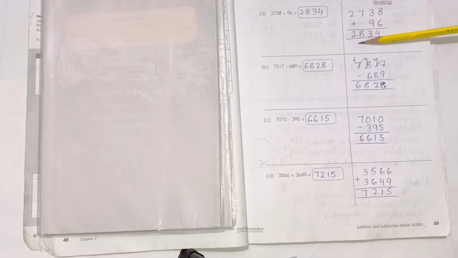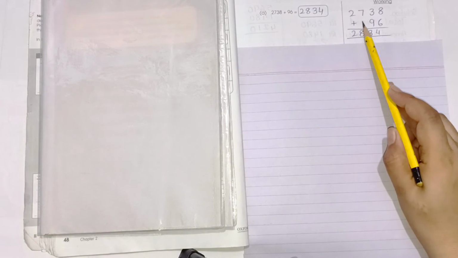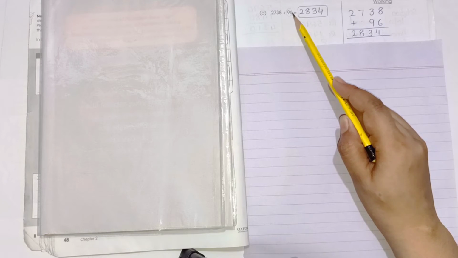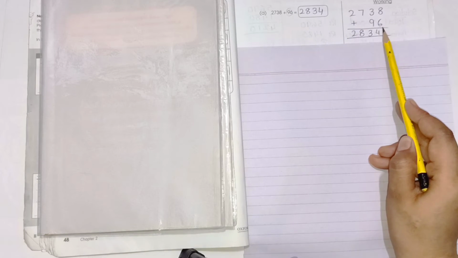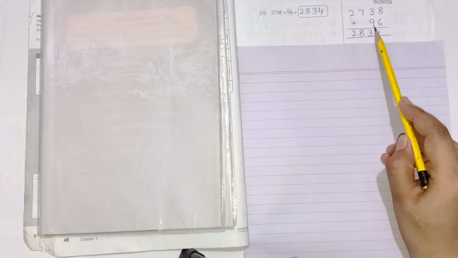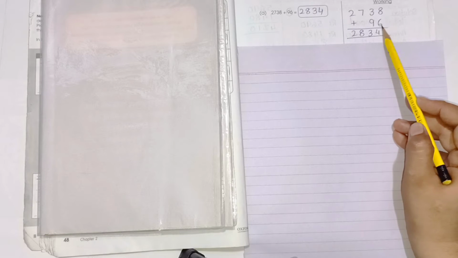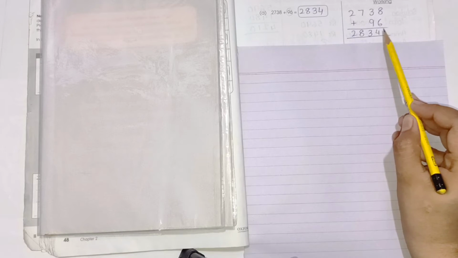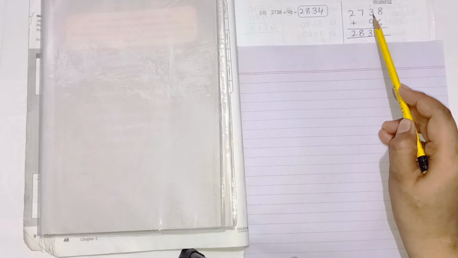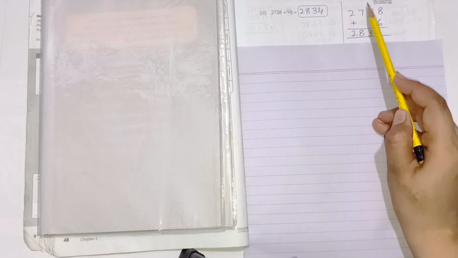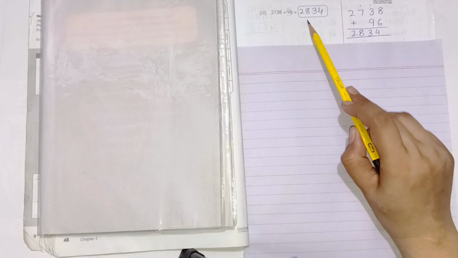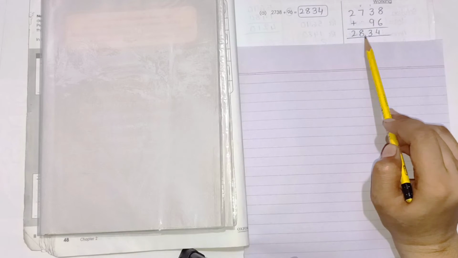So first I have to write 2,738 and the remaining number 96, we have to write from the right side. So we can easily arrange the numbers: 6 in the ones column and 9 in the tens column. Now add 8 and 6. 8 plus 6 is 14, 4 and 1 here. 9 plus 3 is 12, 12 plus 1 is 13, 3 and 1 here. 7 plus 1 is 8 and 2 as it is. So the answer is 2,834.